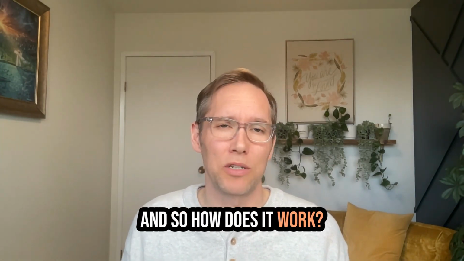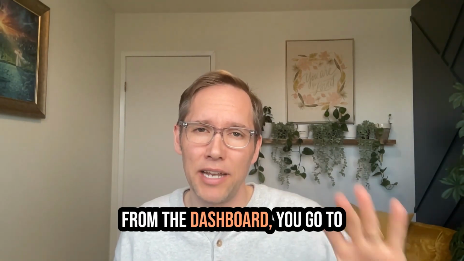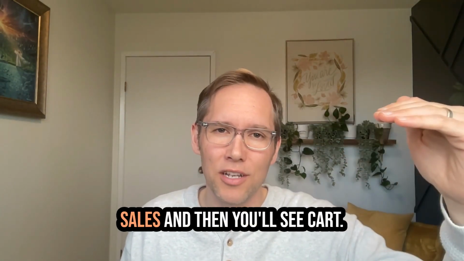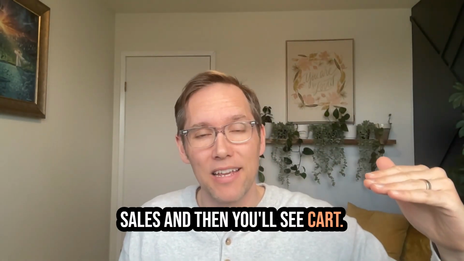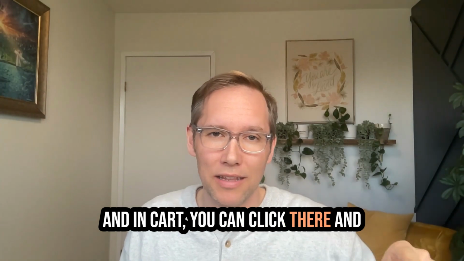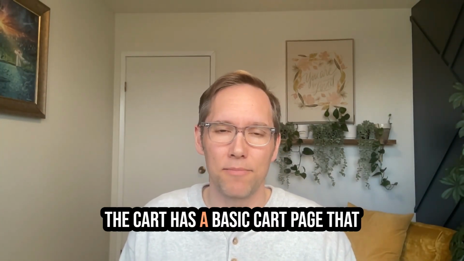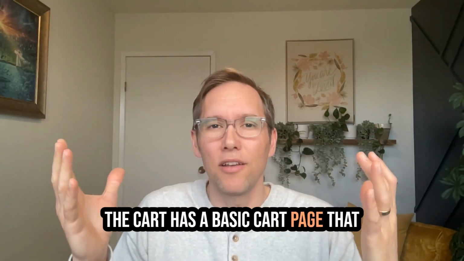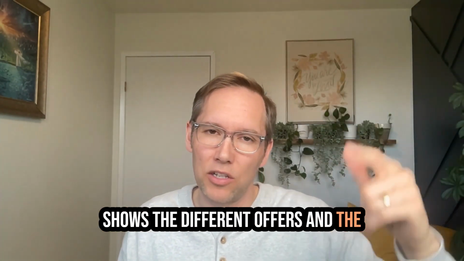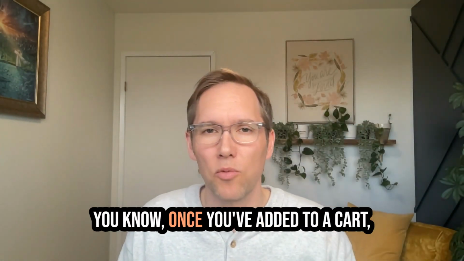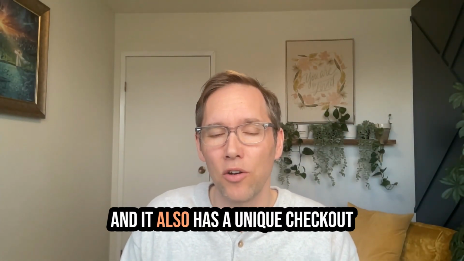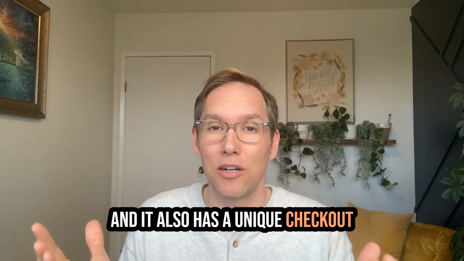And so how does it work? Well, if you go into Kajabi from the dashboard, you go to sales and then you'll see cart. In cart, you can click there and there's some initial setup to do. The cart has a basic cart page that shows the different offers and the quantities, and you can remove them once you've added to a cart. And it also has a unique checkout.